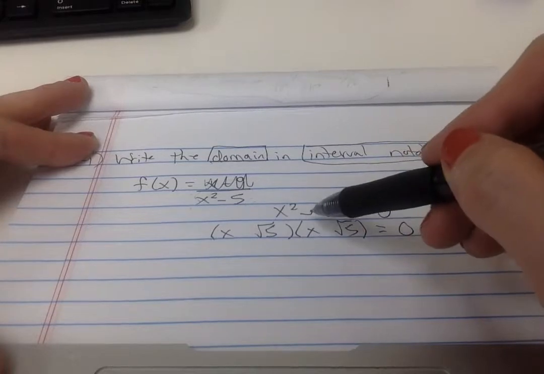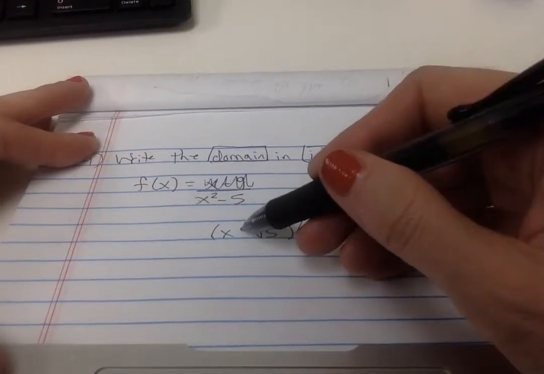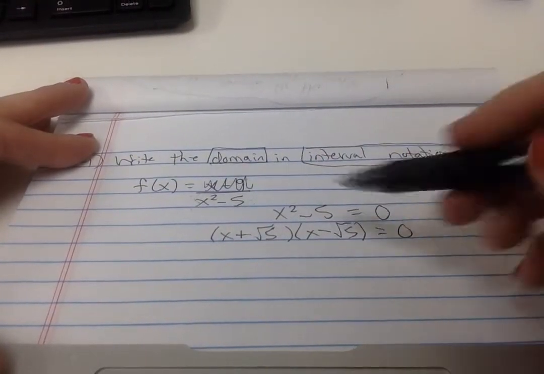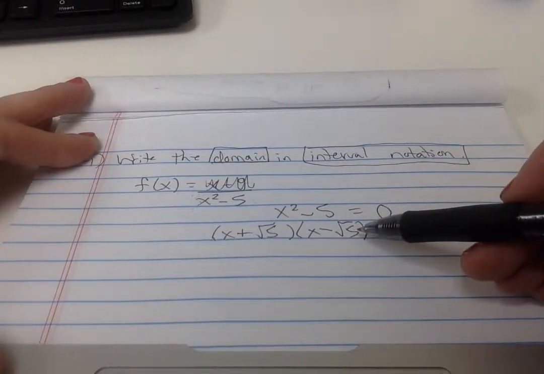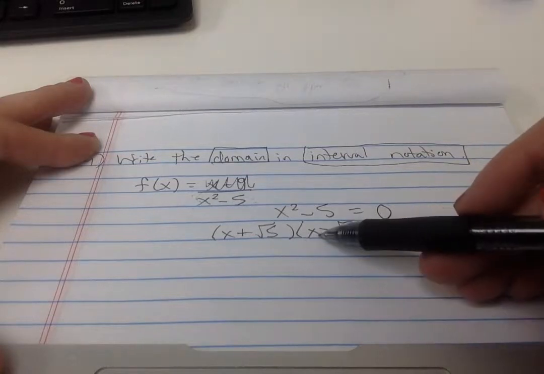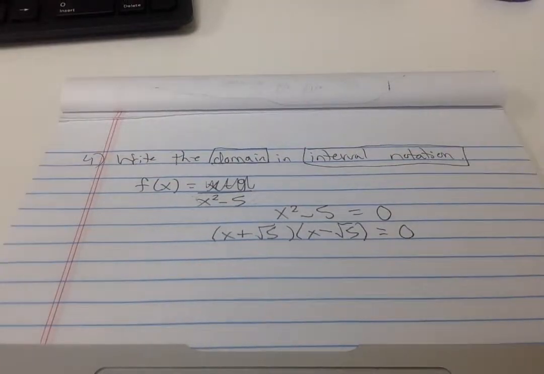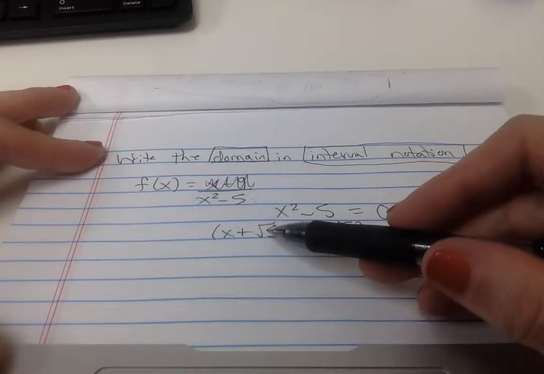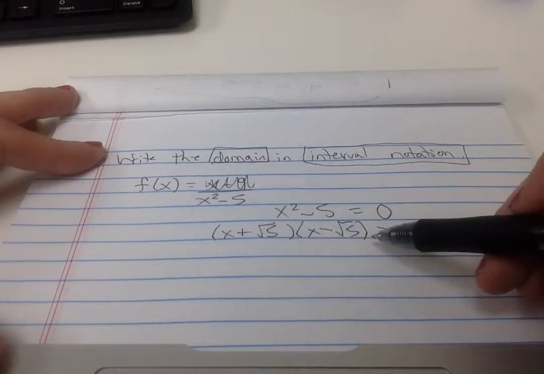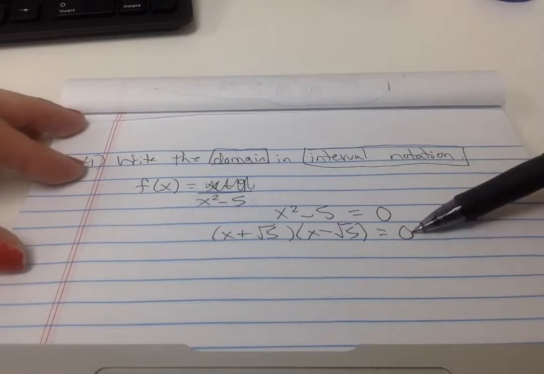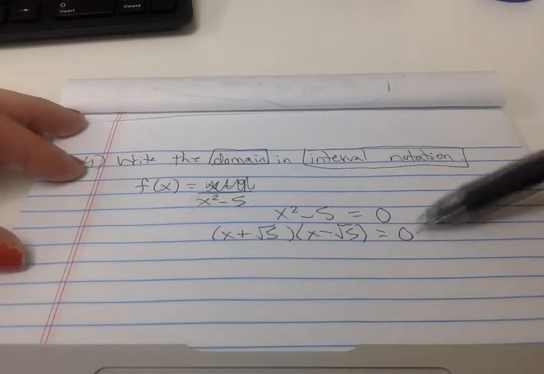And to make the middle drop out, we do what we usually do. We go plus and minus. So x squared minus 5, minus x root 5 plus x root 5 cancels each other out. And at the end, the square root of 5 times the square root of 5 is 5. Right, that undoes itself.